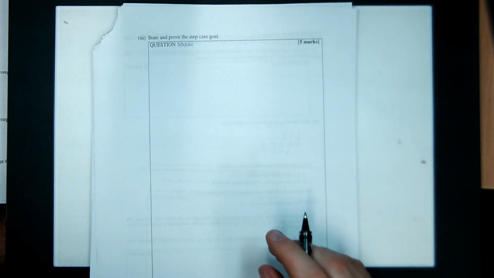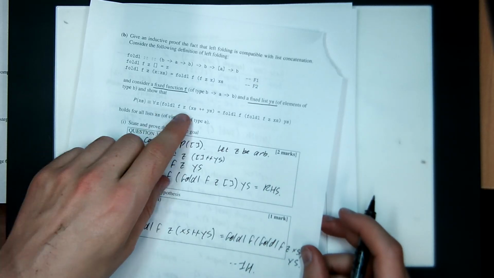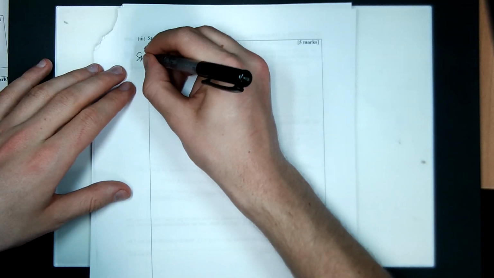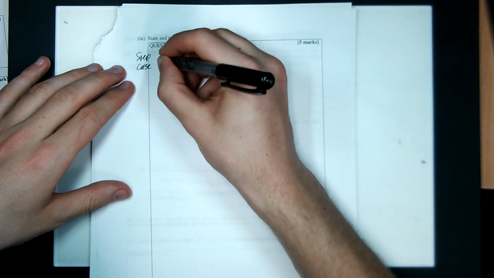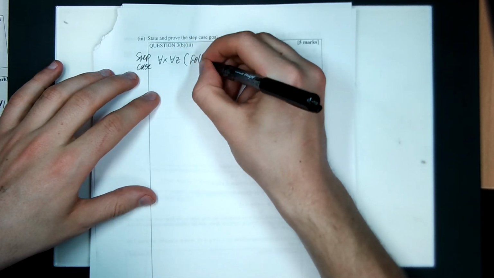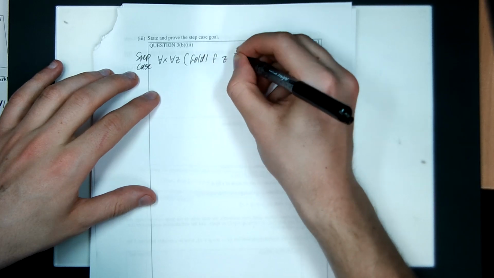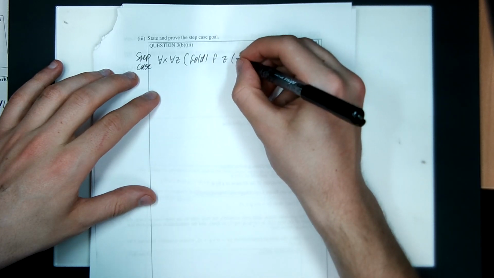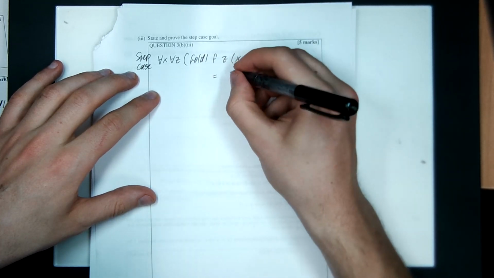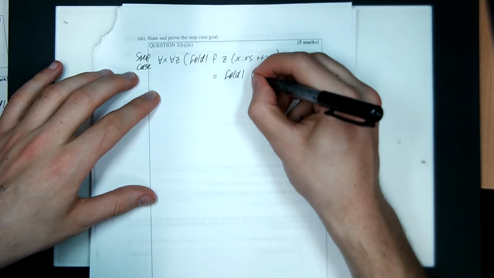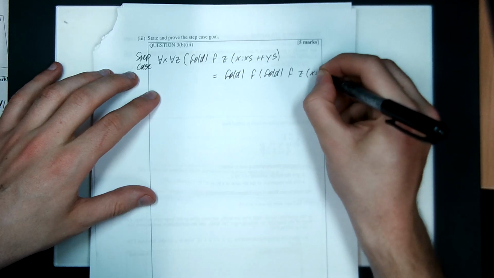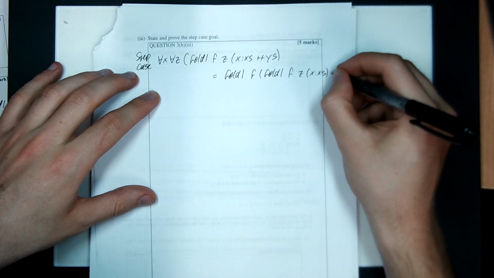Okay, so for the step case, I got to show this statement here for any new x bolted onto the front of xs. Alright, so my step case is to prove for all x, for all z, all that junk all over again, fold L f z x cons xs concat ys is the same as fold L f z x cons xs ys.